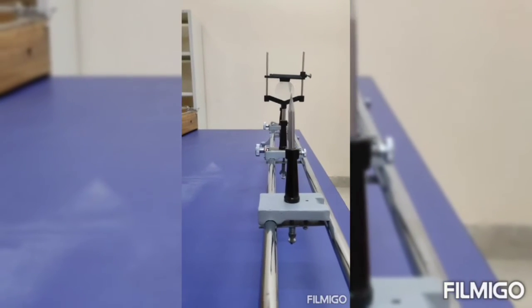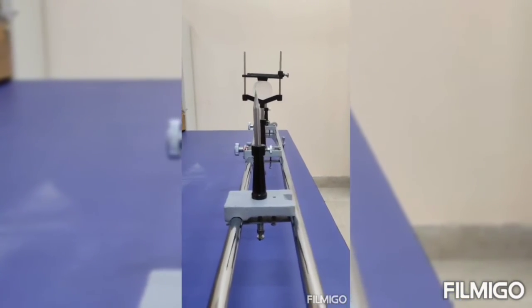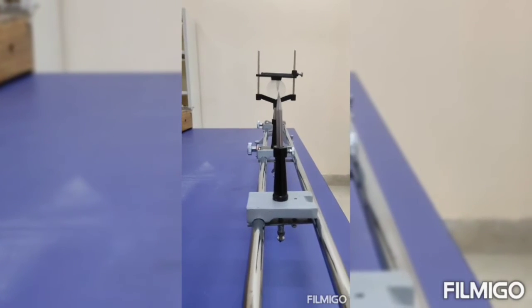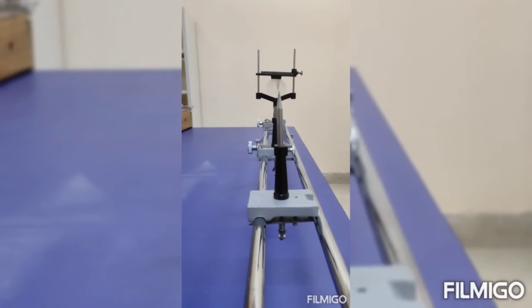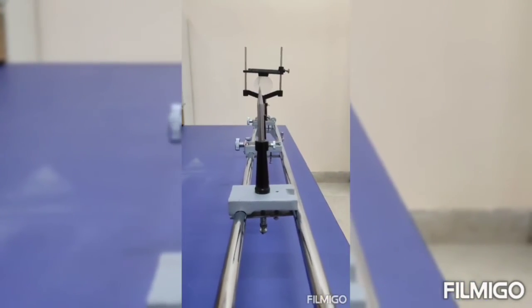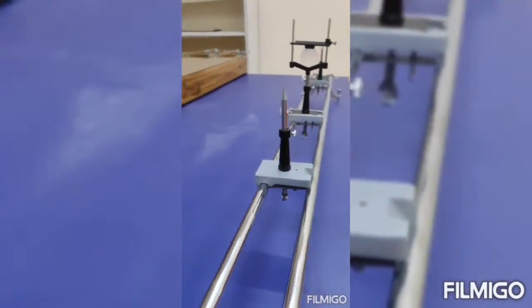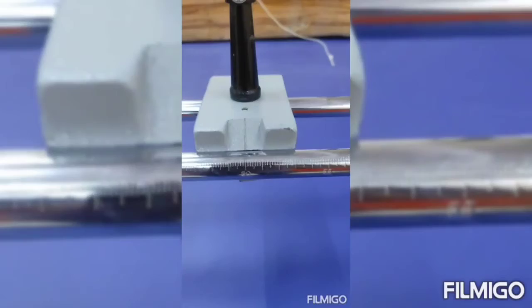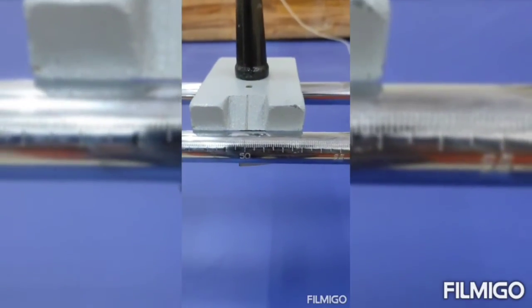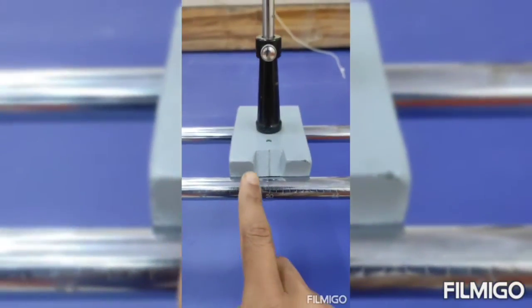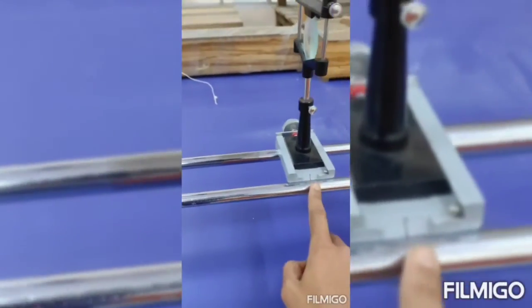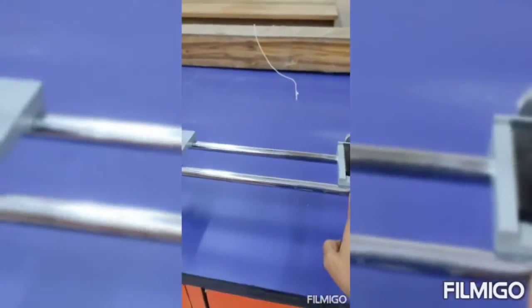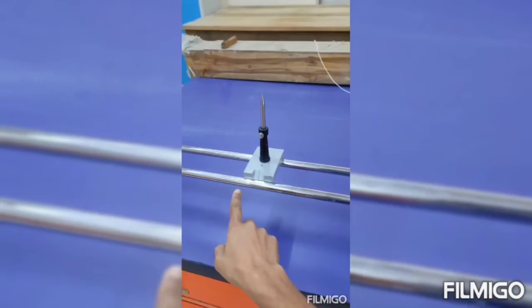Now we find the image distance, the distance between the lens and the image. The lens is fixed at 85 centimeter, and the image is at 50 centimeter. So the image distance is 85 minus 50, that is 35.